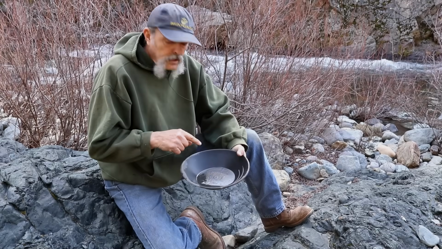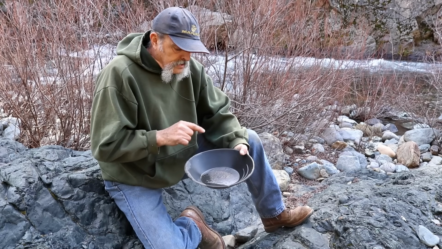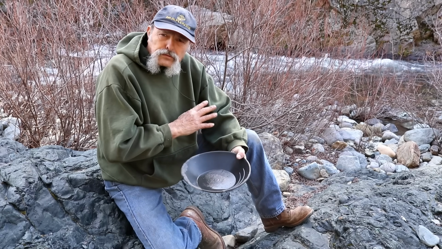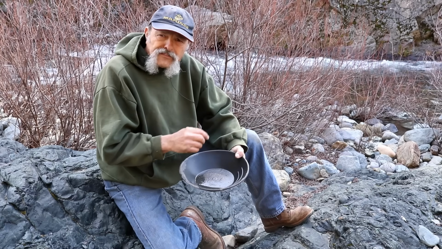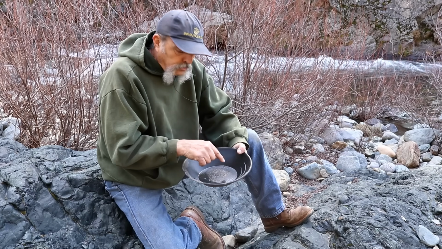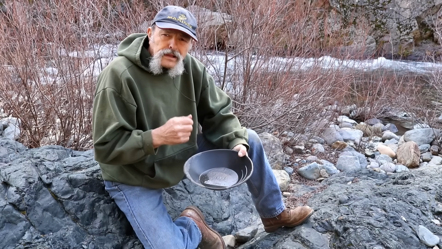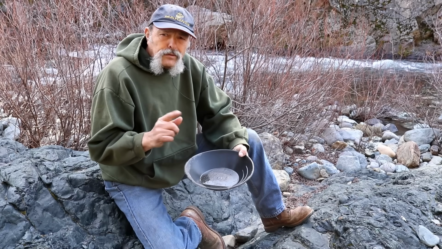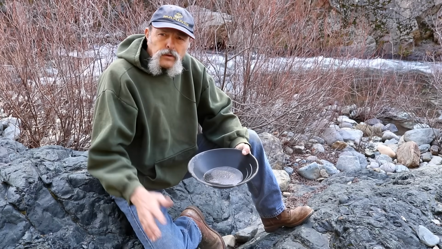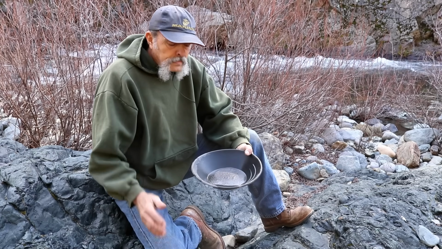Okay, we got 3 pieces out of that crevice. Like the first crevice, we had a lot of little tiny fine gold, down to the stuff you couldn't hardly see. This is just 3 pieces, a little bit larger, but that tells me that that crevice has probably been cleaned out 5 years, 10 years, 30 years ago.